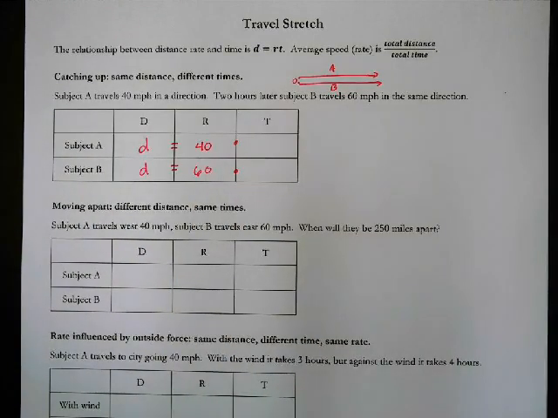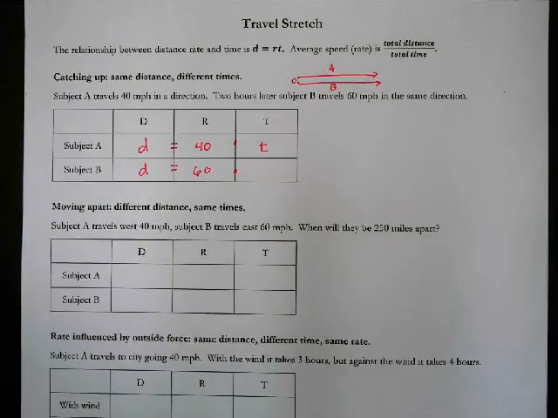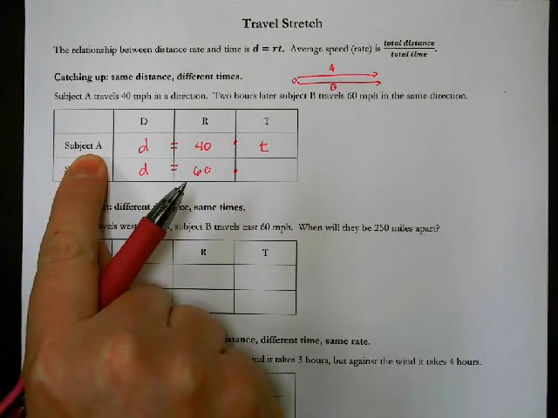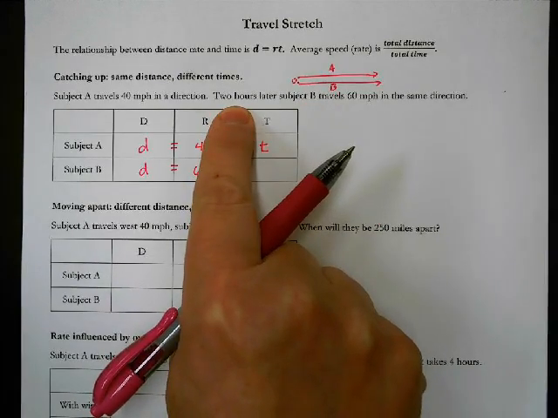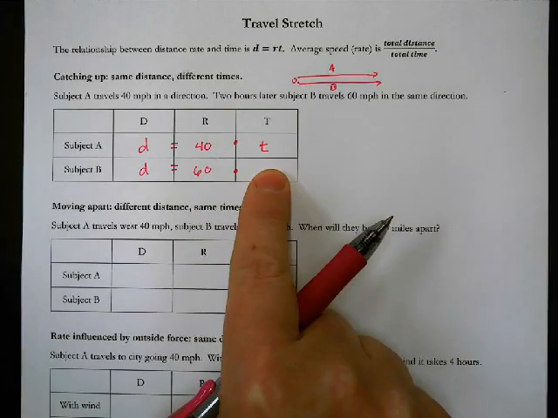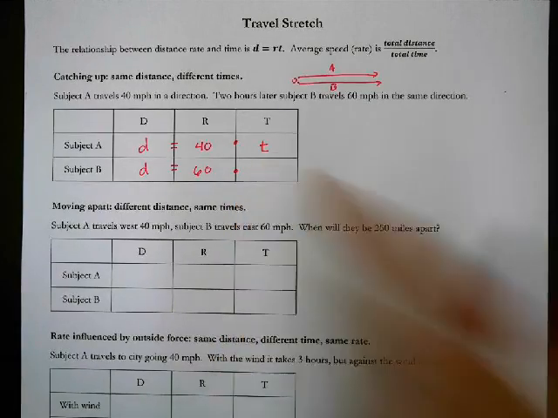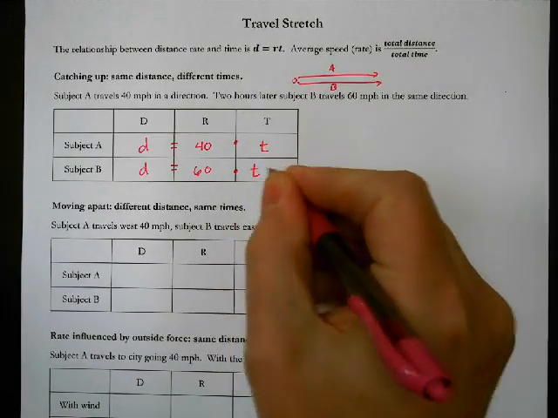The time is what's different. You can do it a couple different ways here. I'm just going to do it the way I always do it. Subject A, we don't know what their time is, so we'll just call their time t. Now subject B, we also don't know their time, but they don't have the same time. t is how long subject A travels for. Since subject B starts traveling 2 hours later, they're going to travel 2 hours less. So their total travel time, since they start later, would be t minus 2.